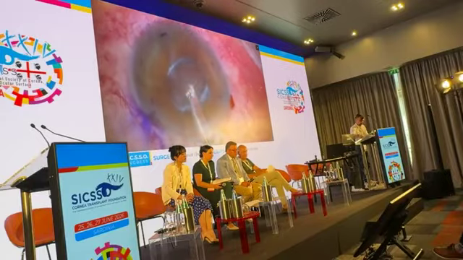Now he is carefully washing the viscoelastic from the anterior chamber, because in the next phases of the surgery, of course, we don't want to have any residual viscoelastic inside the anterior chamber. So there is this phase of careful washing, also repeat washing, to be sure that no residual will be left in the anterior chamber.